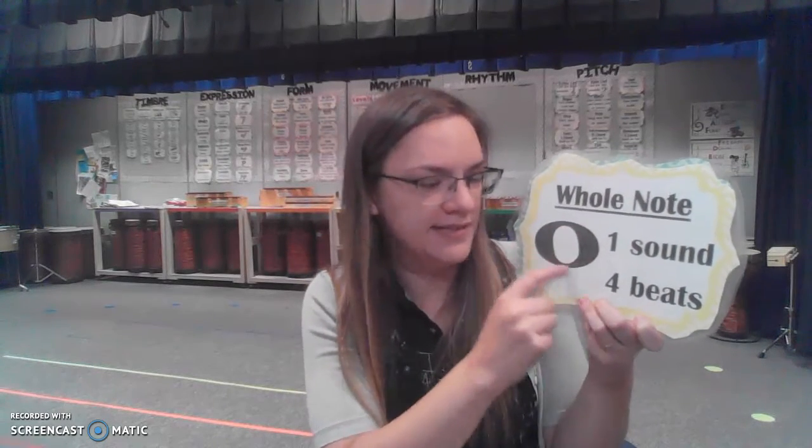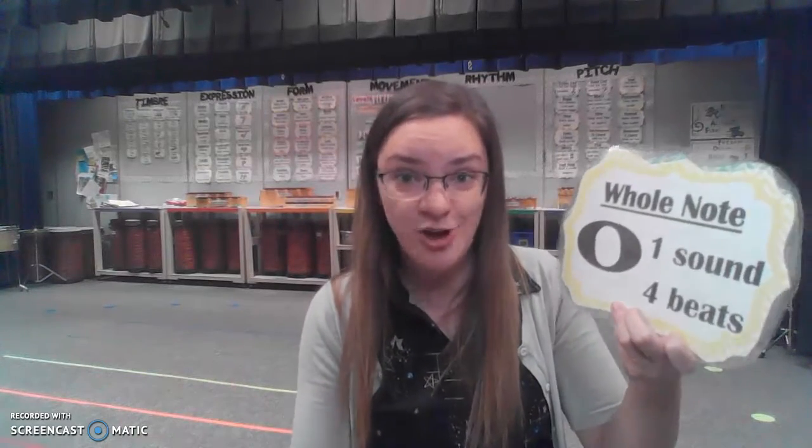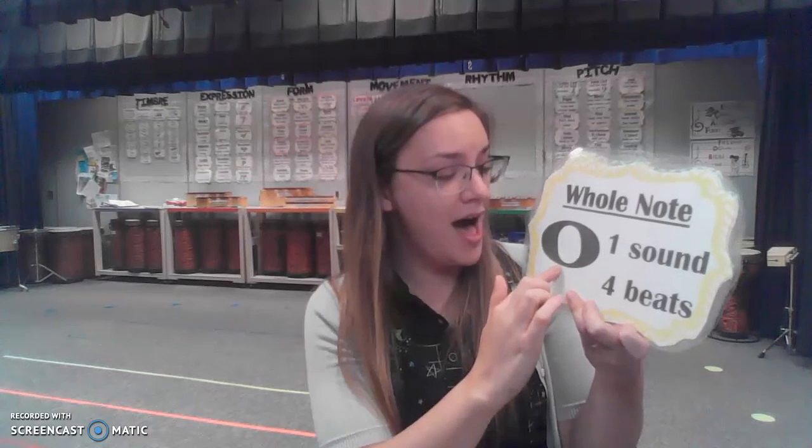I think it's funny that the longer the note is, the easier it is to draw, because a whole note, again, has one note head, but that's all it is. It's just an oval. That's nice and easy to draw. So repeat after me. Whole note. One sound. Four beats. Ta.